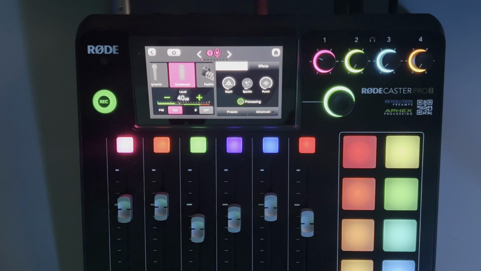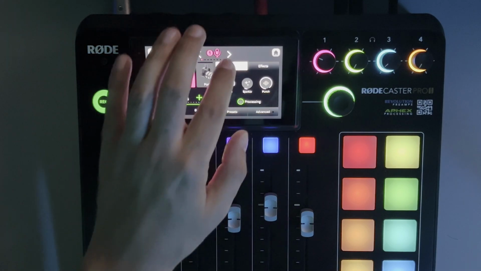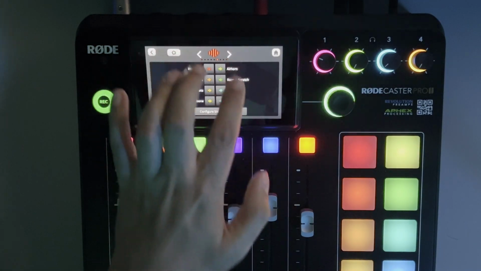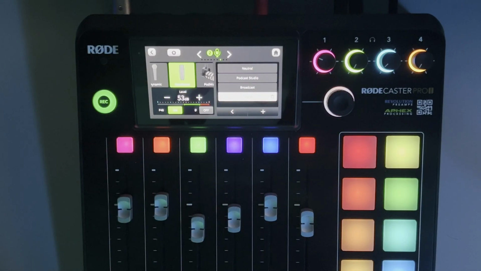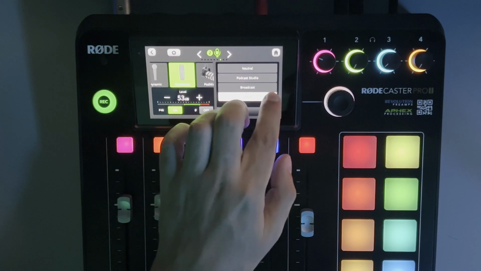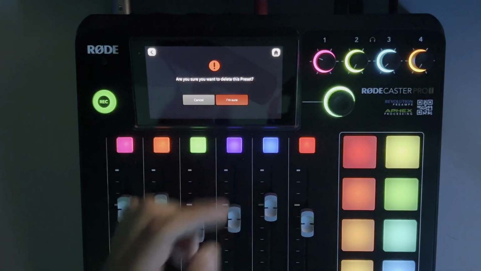One nice feature is that after you save your preset, you can load it on the other channels, so you can have the exact same processing on multiple mics easily. And lastly, you can just delete the preset by clicking on the bin.